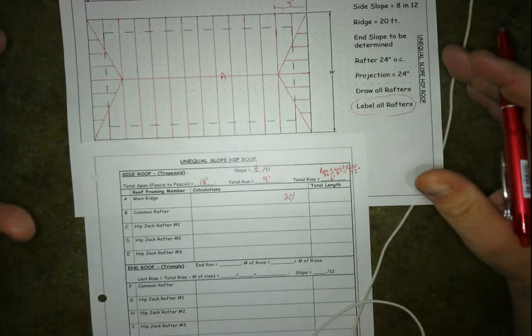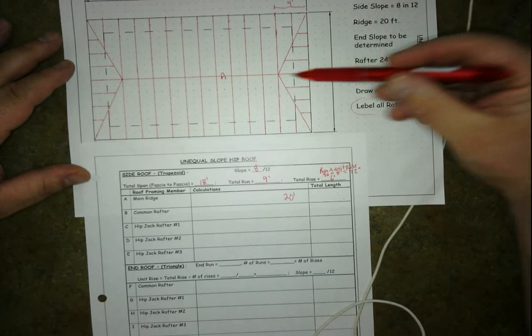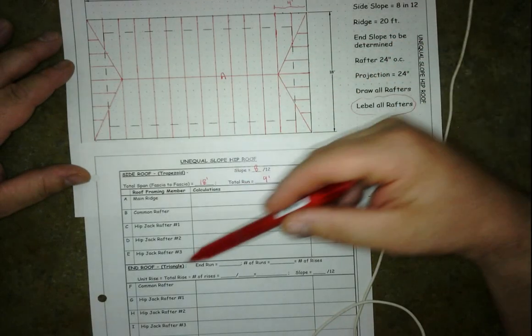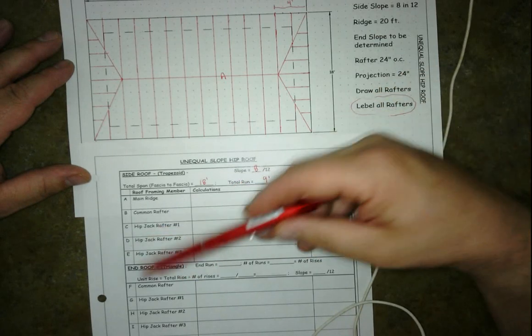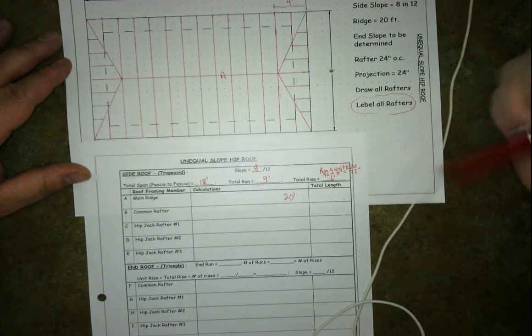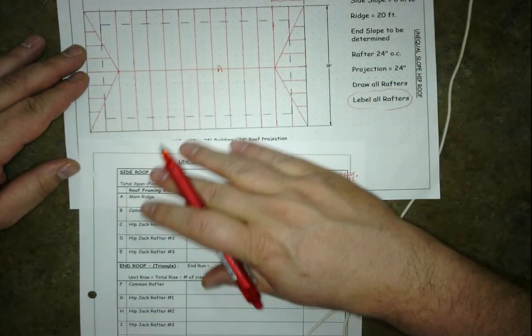If we're given the slope, it would be a different story. We have to try to determine the end run. So sometimes you're given the slope. Then you actually got to use this formula here, right? No, I guess not. It wouldn't be that formula there. But if you're given the slope, you kind of got to backtrack. You'd be given the unit rise.